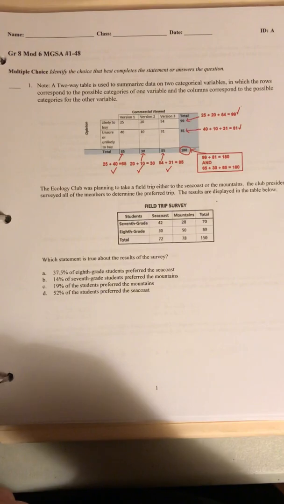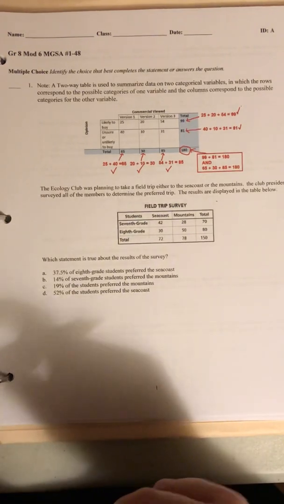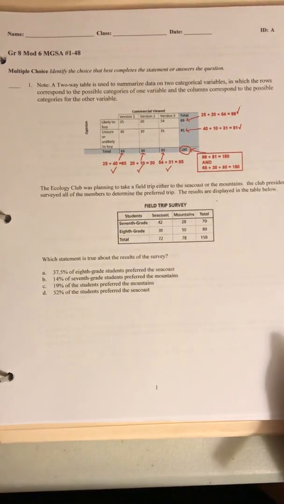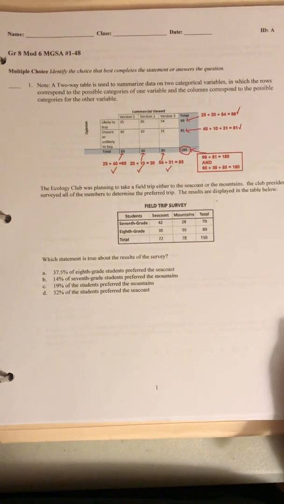We want to wrap up Mod 6. This is our MGSA number 1 through 48. This is video part 1. We're going to do 1 through 12 on this one. So here we go. Number 1, I included a note on this.